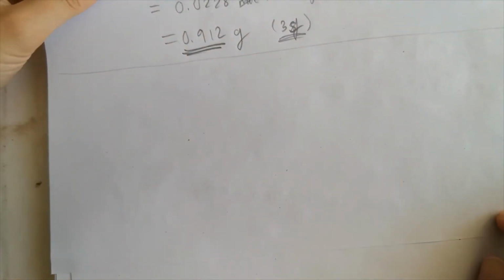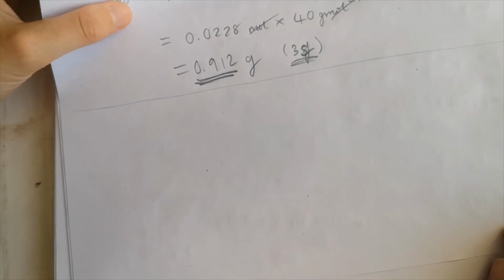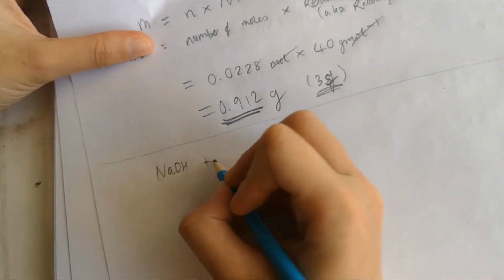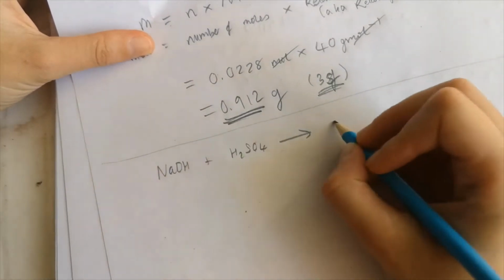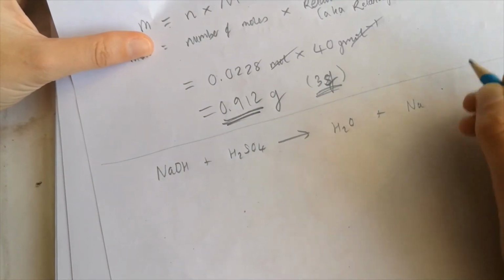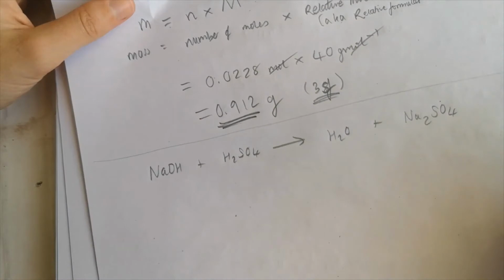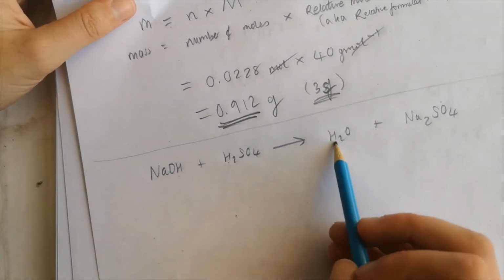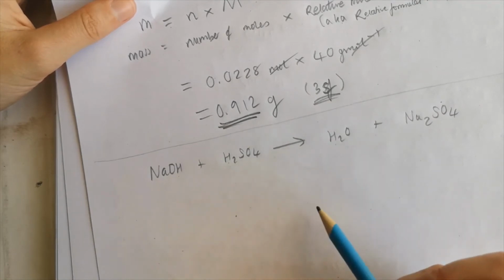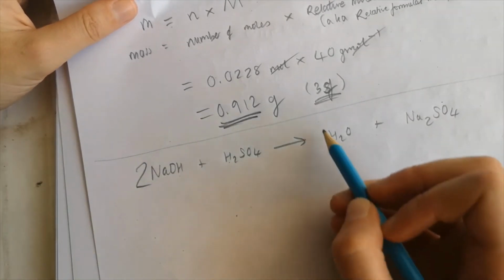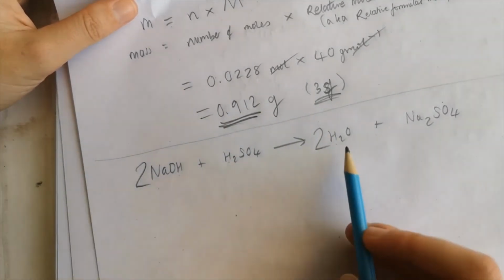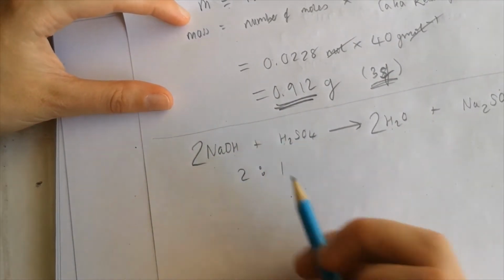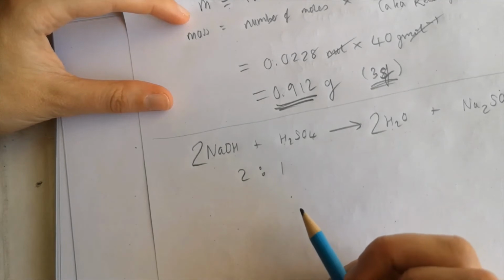The titration calculation gets more complicated if we don't have a one-to-one ratio. For example, when we react sodium hydroxide with H2SO4, we form water and Na2SO4. However, this is not a balanced equation. Over this side there are 3 hydrogens, but this side there are only 2. To balance this equation, we need to add 2's in front of the NaOH and H2O. This means that we end up with a 2-to-1 ratio of sodium hydroxide to H2SO4.